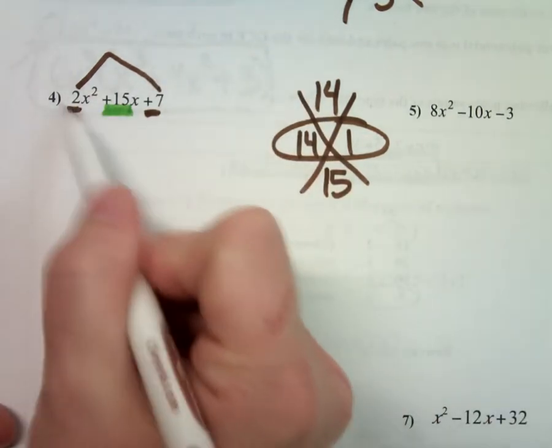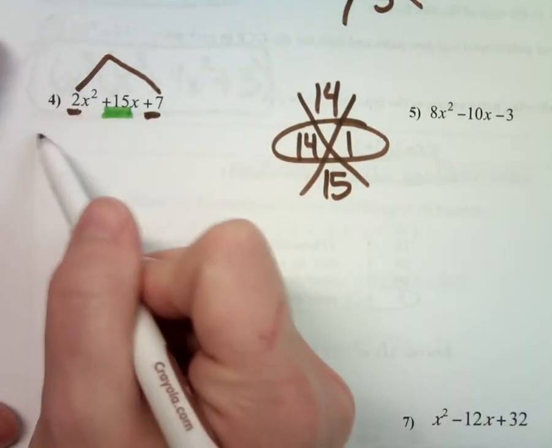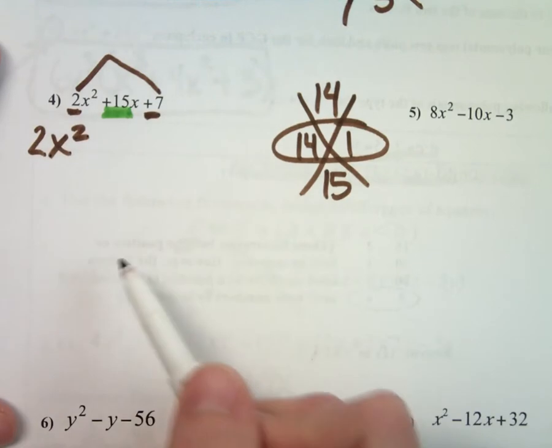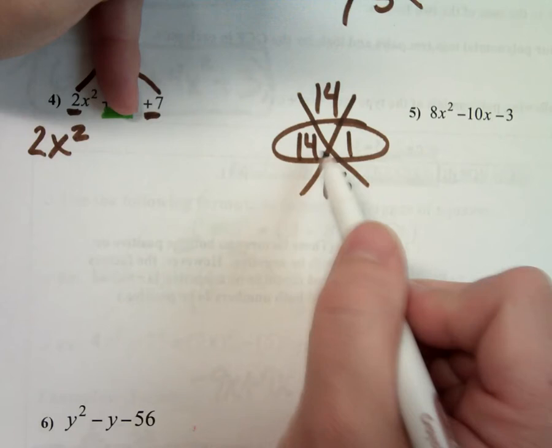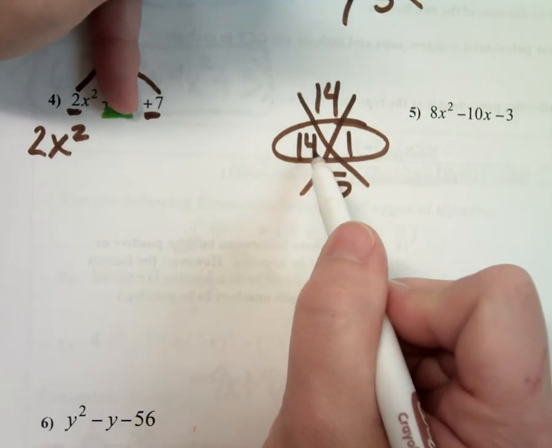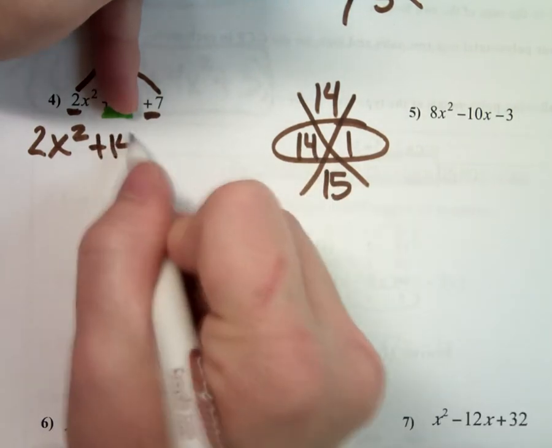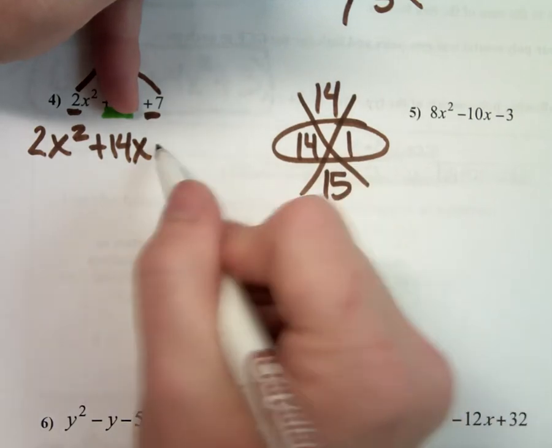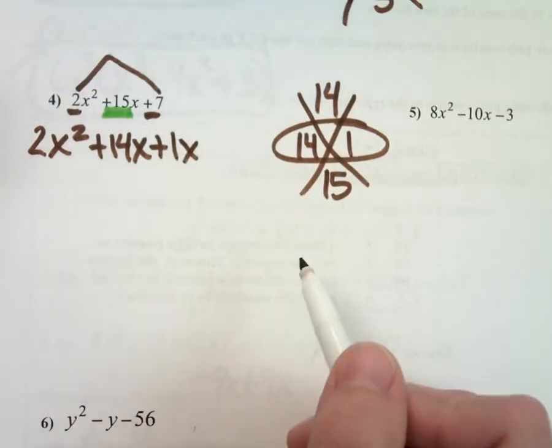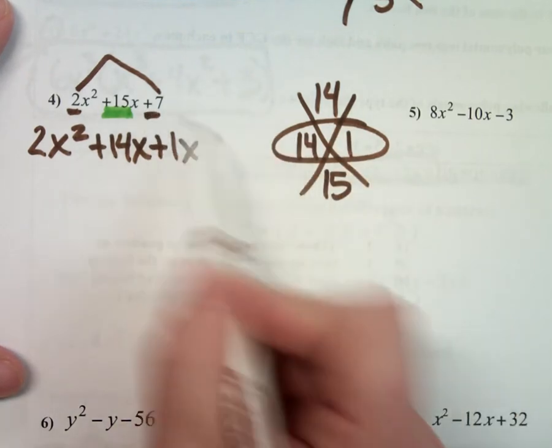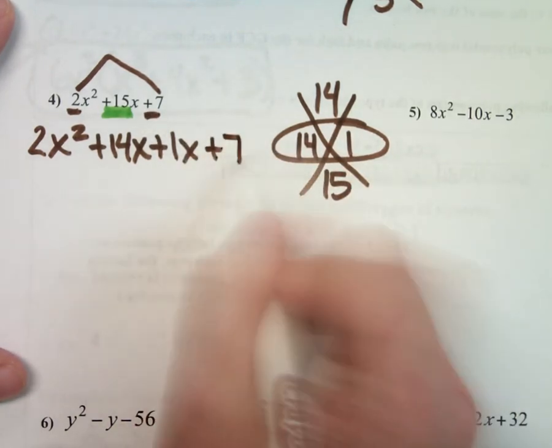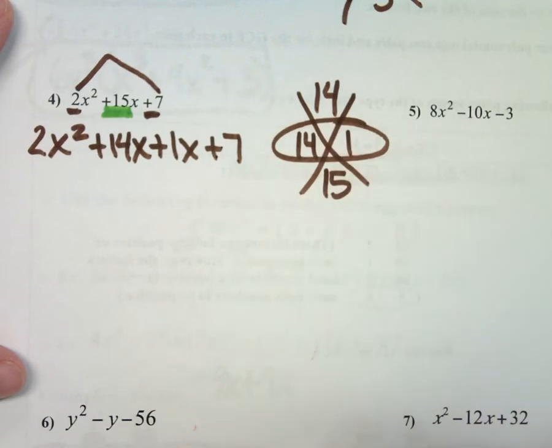I recopy the very first term. So I'm going to recopy the 2x squared. But then don't use the guy in the middle. What do I use instead? Can you tell me? 14. What kind of 14? 1x. So it's a positive 14, so plus 14x. It's a positive 1, so plus 1x. And then I need to do one other thing here. Bring down the positive 7. Okay, so that's step 1 once you find your numbers over here.